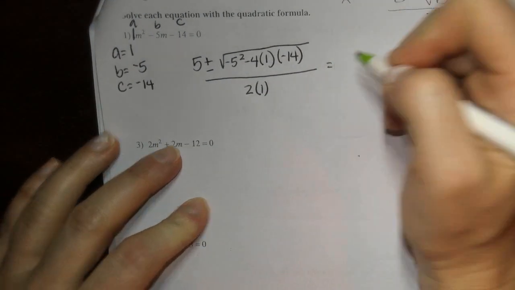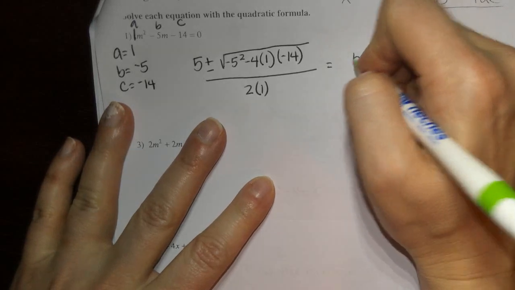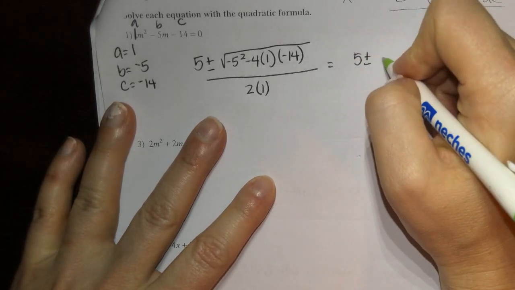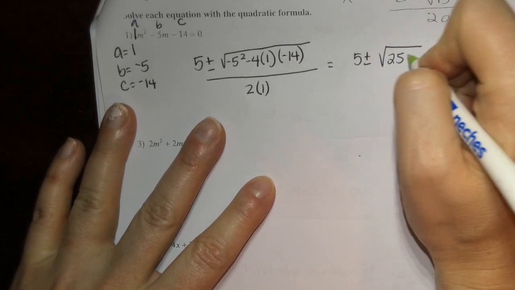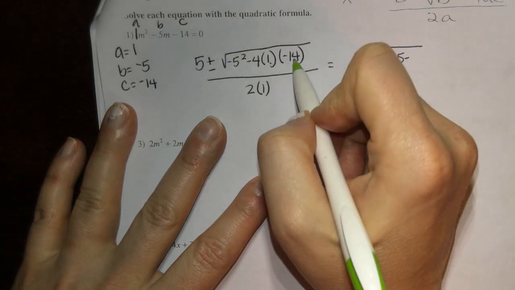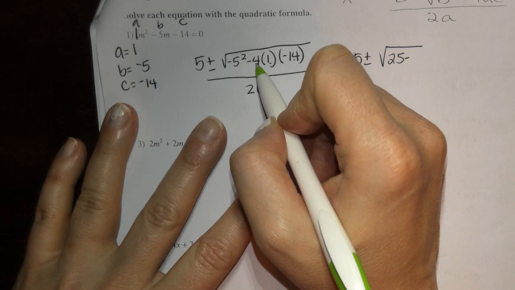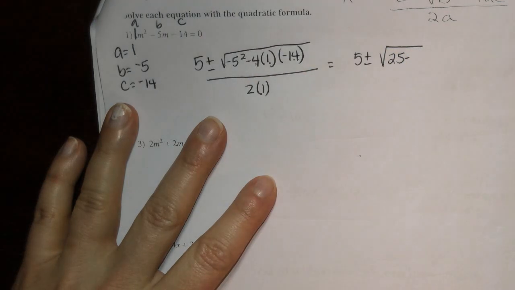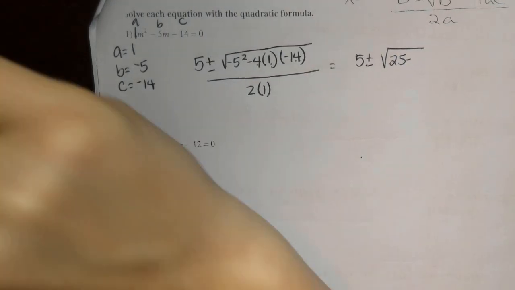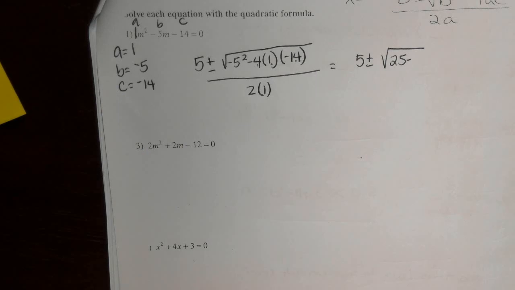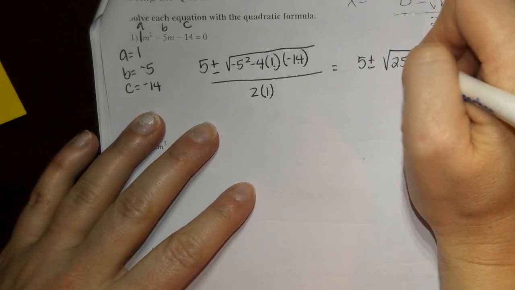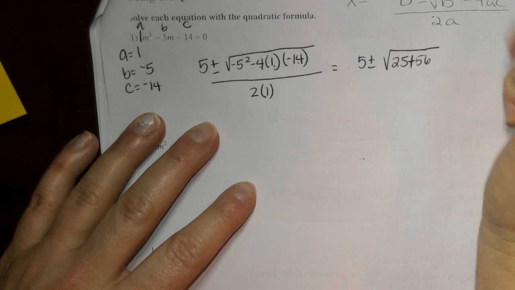So let's simplify that a little bit. 5 plus or minus the square root of 25 minus 4 times 1 times negative 14. Negative 4 times negative 14 is 56, and it's going to be positive because it was a negative times a negative.